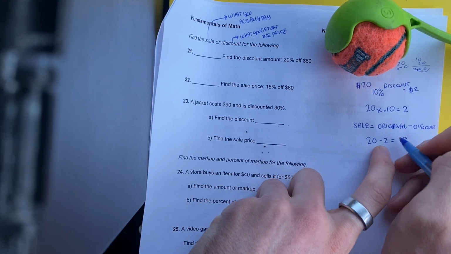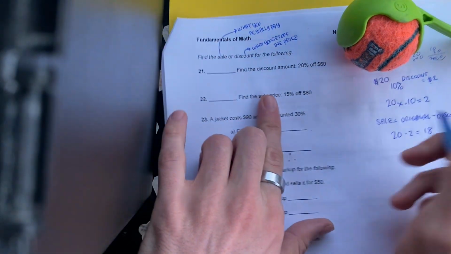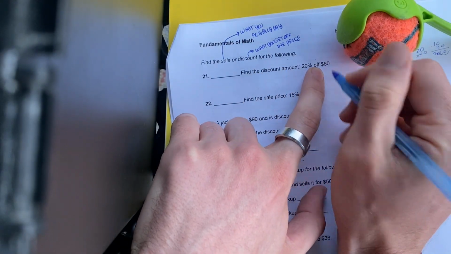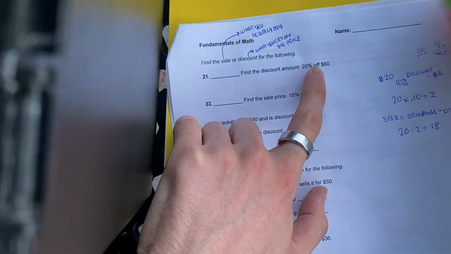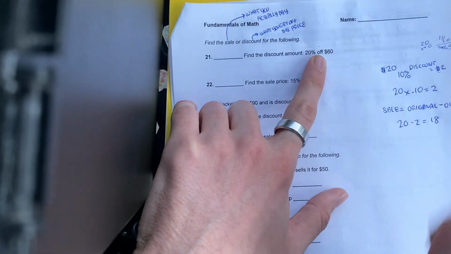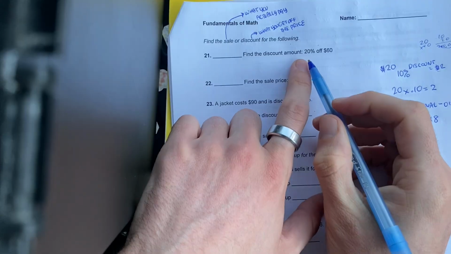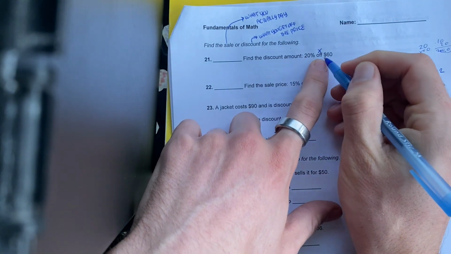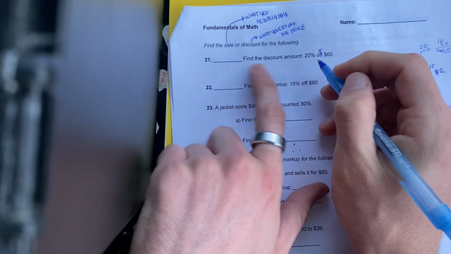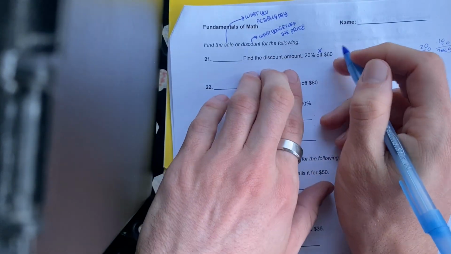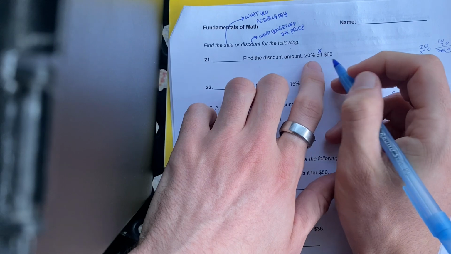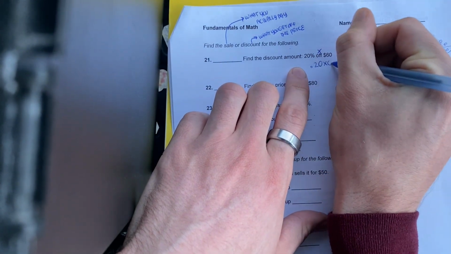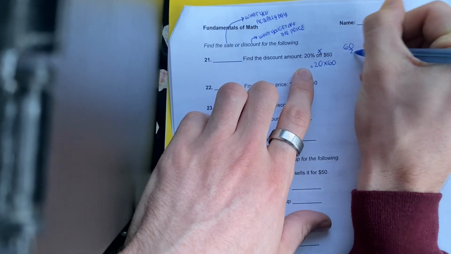But I need to know what the discount was in order to get that. So in this, it's saying find the discount. So 20% off of $60. Thank you, Teddy's Toy. You may exit the stage. 20% off of $60. This is the same as saying 20% times 60, because we just want to know the discount. I don't need to know what you're actually paying. I just want to know, what are you getting off? What are you saving? So that would be 0.20 times 60. We set that up like this.